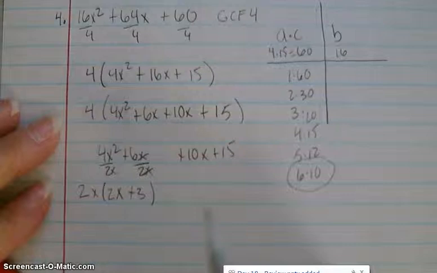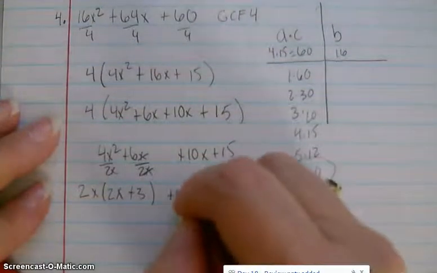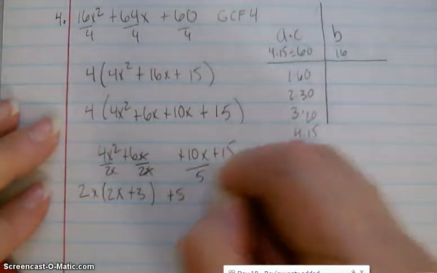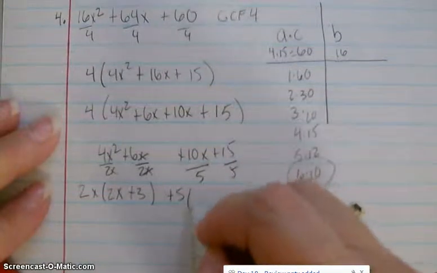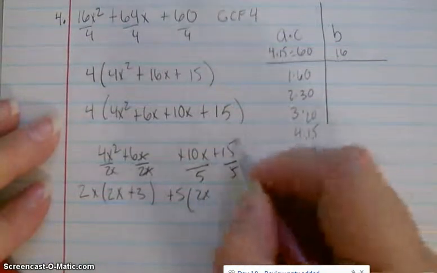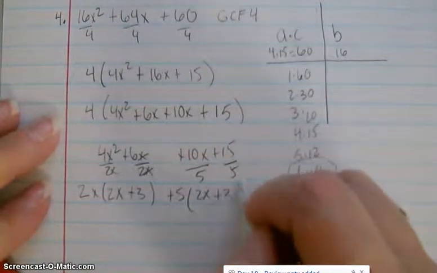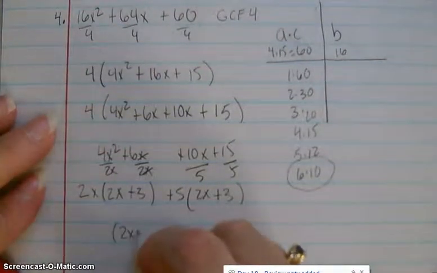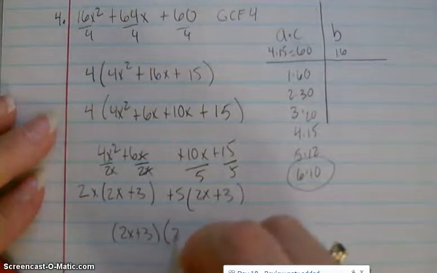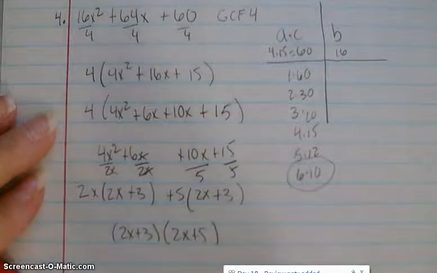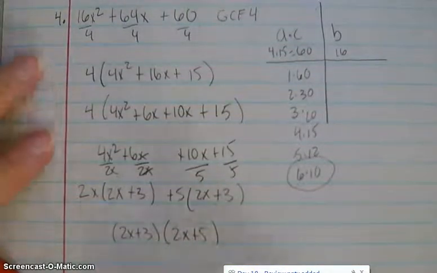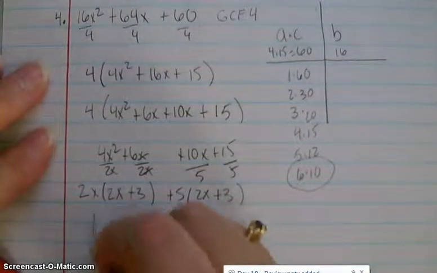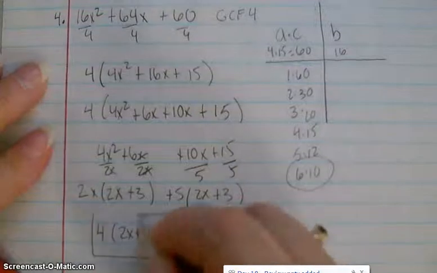Okay, so what's in common between 10x and 15? Well, that would be a 5. So I'm going to divide everything by 5. 10x divided by 5 is 2x. 15 divided by 5 is 3. Okay, so I have something in common. I have 2x plus 3 times 2x plus 5. I factored out a GCF earlier, which is 4, so I need to bring that down. So that would be my answer to that problem.